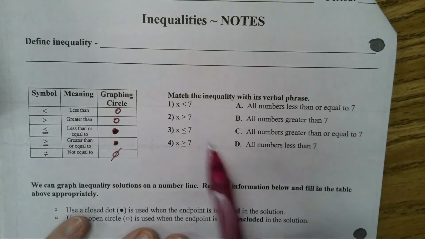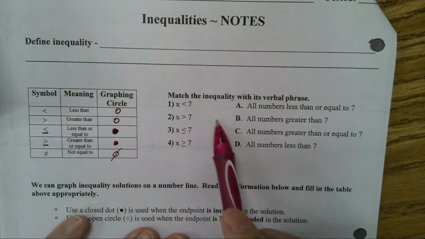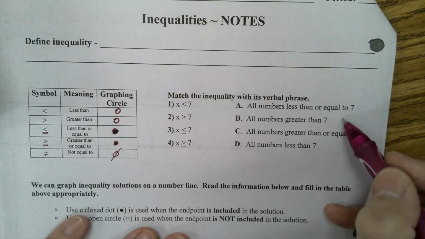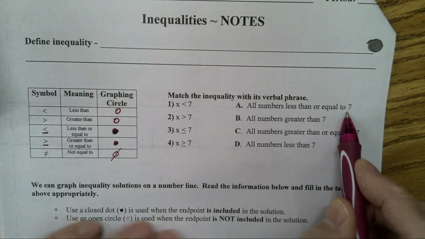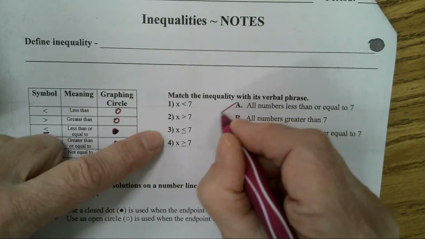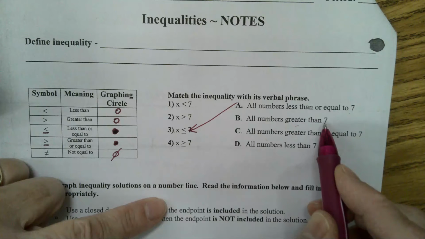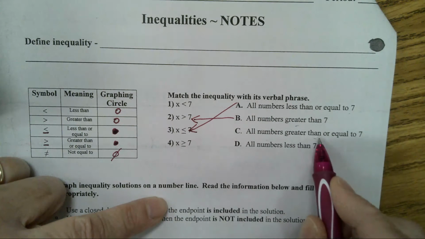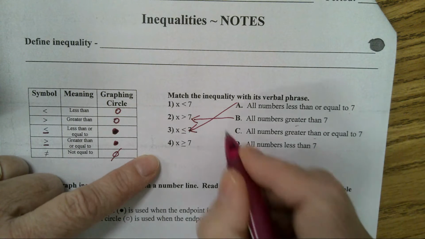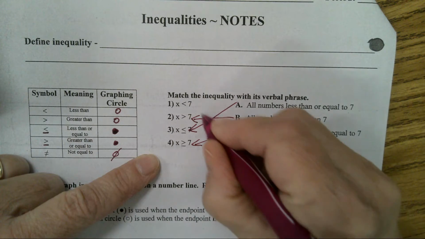Now, let's go over here to make sure you understand which one of these will go with the math statement. Match the inequality. X is less than 7. Well, sometimes it's easier to read the statement and find the match. All numbers less than or equal to 7 goes to number 3. All numbers greater than 7. All numbers greater than or equal to 7. All numbers less than 7.